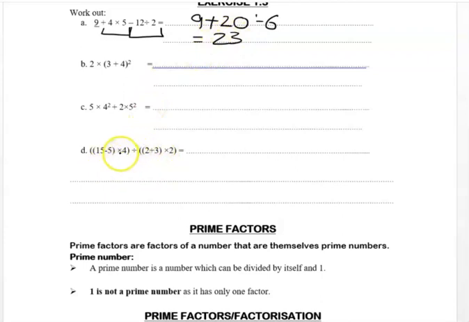Now BIDMAS means you start with the brackets, and the other rules from indices all the way to subtraction will apply inside the brackets now. Because we have a set of brackets here in question D and another bracket inside, it means that we're going to prioritize the 15 minus 5. Once we do that, you're going to do whatever you get from 15 minus 5 times it by 4. And the same will apply here.